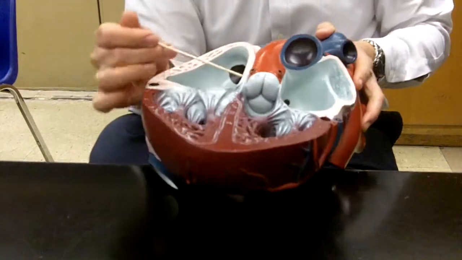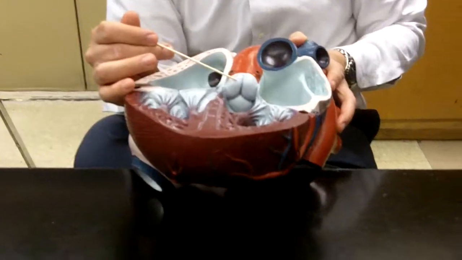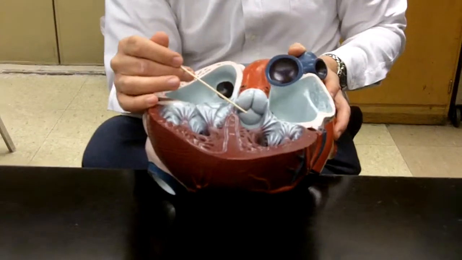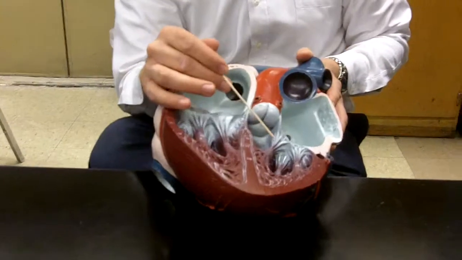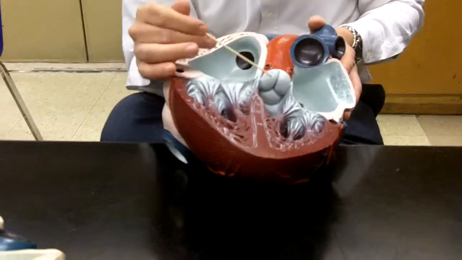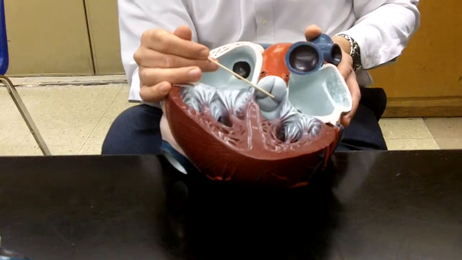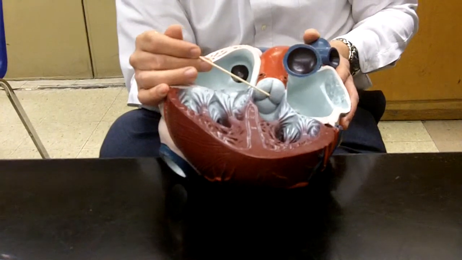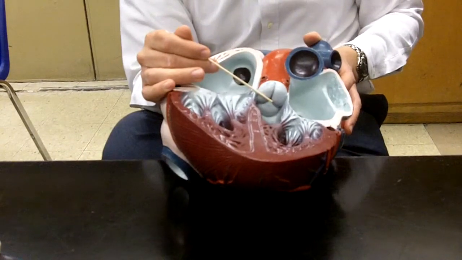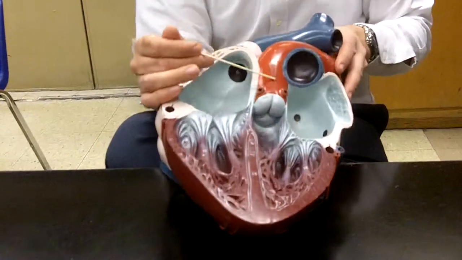What is the name of the valve that we find that is going to serve as the differentiation point between the left ventricle and the aorta? This valve right here, which is called the what? Excellent. The aortic semilunar valve. Okay? So it passes through the aortic semilunar valve. It then goes into this part of the aorta.